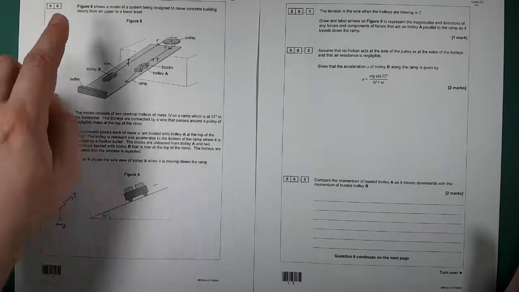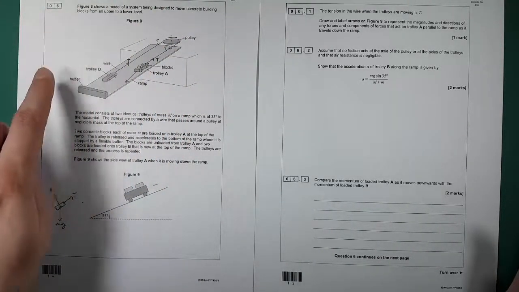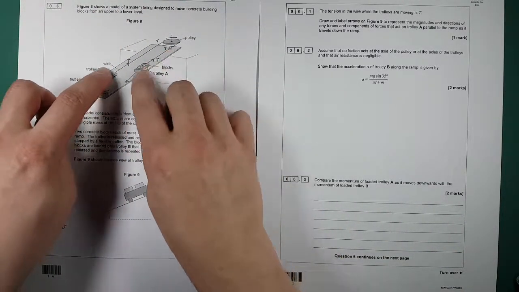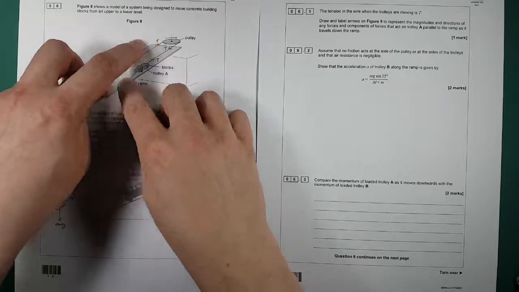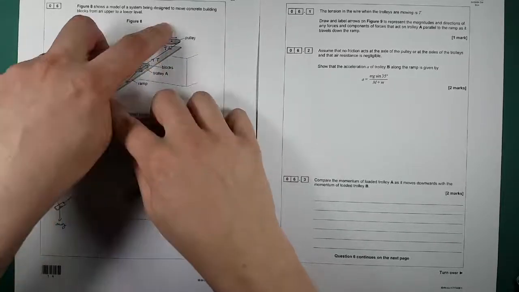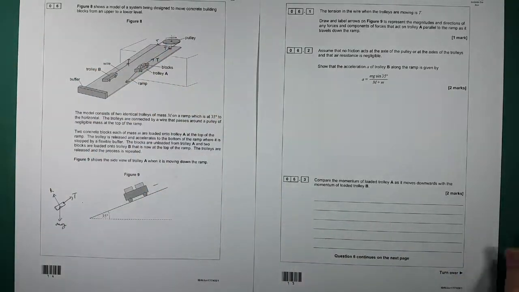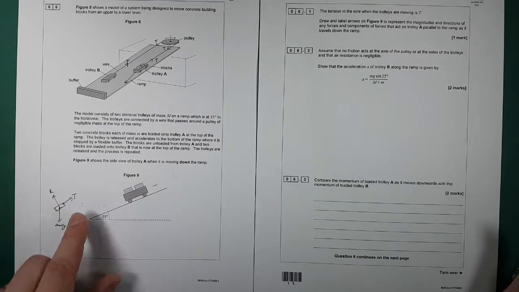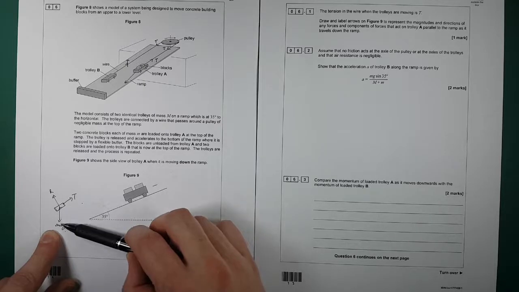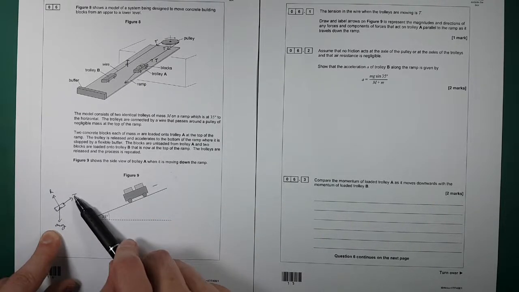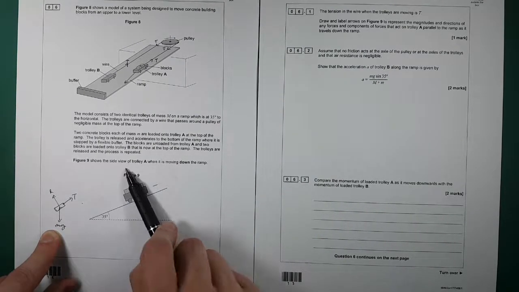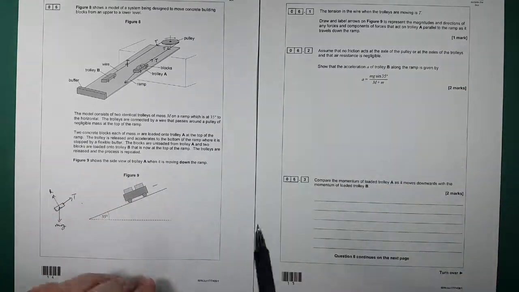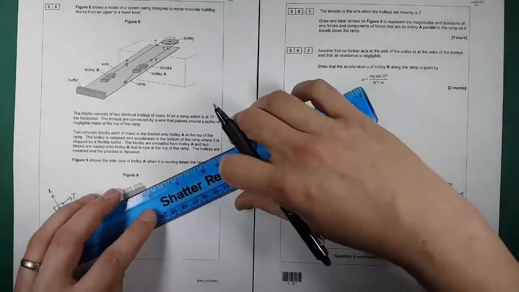Right, question 6. We've got this blurb here which you need to read, but essentially this trolley's going down with a heavier weight than this one, so they keep going backwards and forwards as you put more weight on the top and it moves the trolley down. Now there are 3 forces acting on this trolley here. We've got its weight acting down there, we've got the tension acting there, and we've got the normal reaction acting that way there. But in this question it asks us just for the ones parallel to the slope.